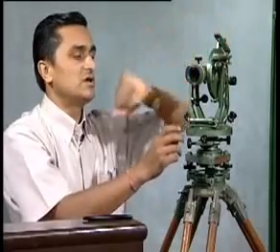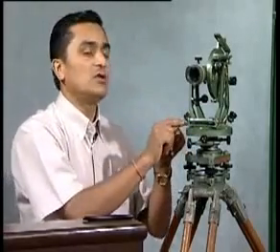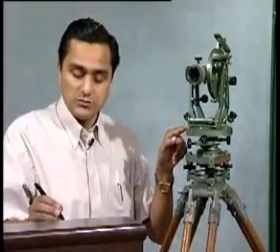I clamp the upper one, then I sight through the eyepiece, I sight the C, that the C is there, and I use the tangent screw to sight it or bisect it accurately. Now there will be some reading. So this reading will be equal to theta.